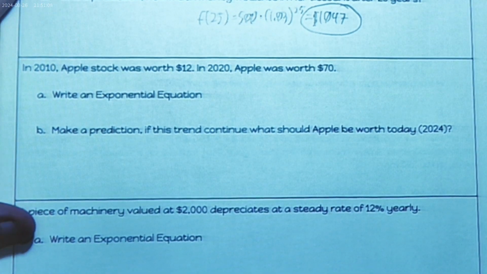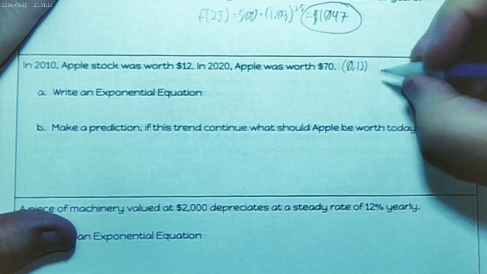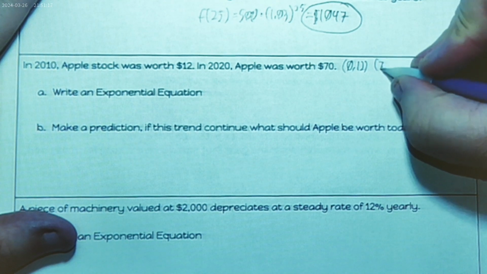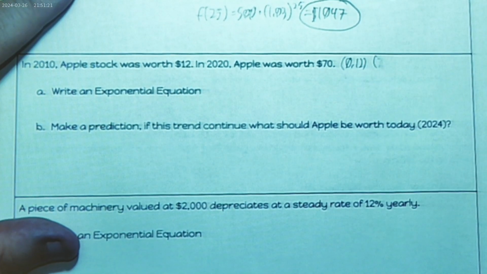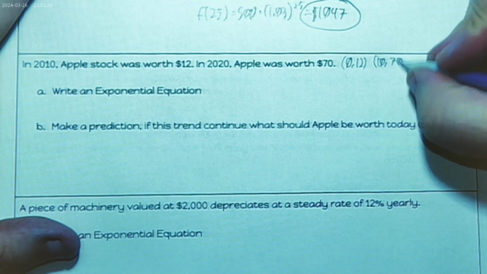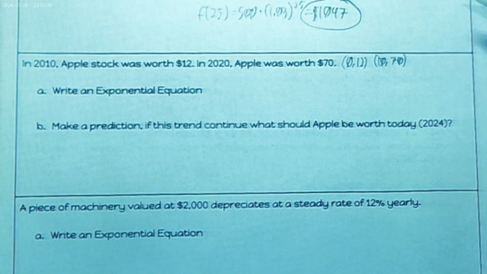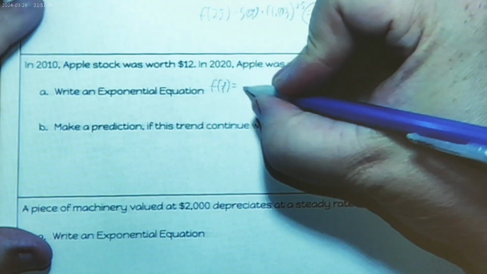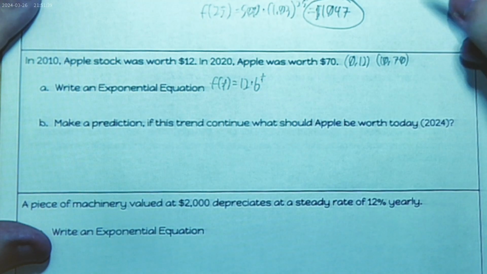And so what that means is the first point we have is going to be (0, 12). And then the second point we're going to have is year 10, and that's going to be 70. So we've got 2 points, one of which is the y-intercept. It's the initial value, so that gives me f(t) equals 12 times b to the t. Now we just have to figure out what b is.